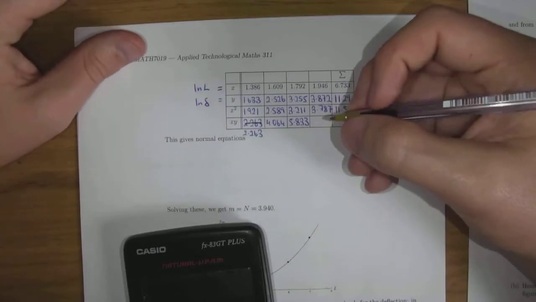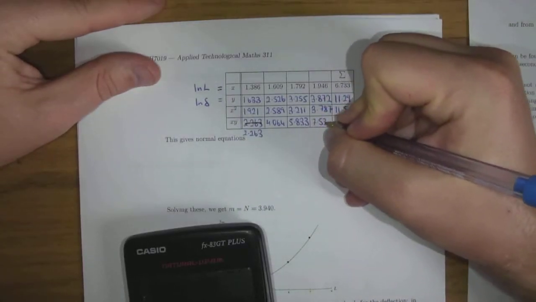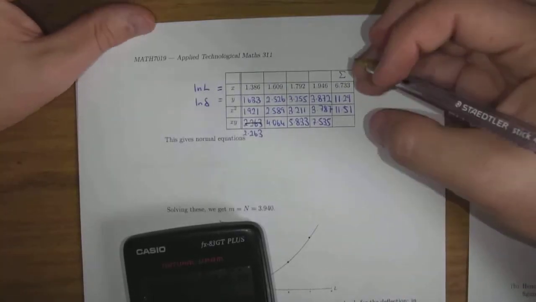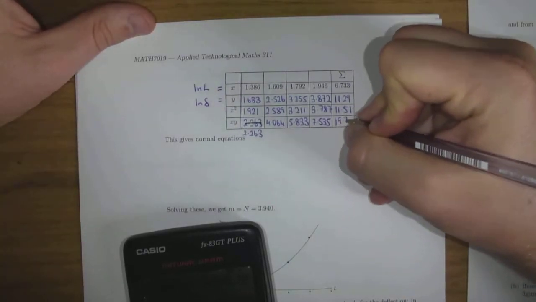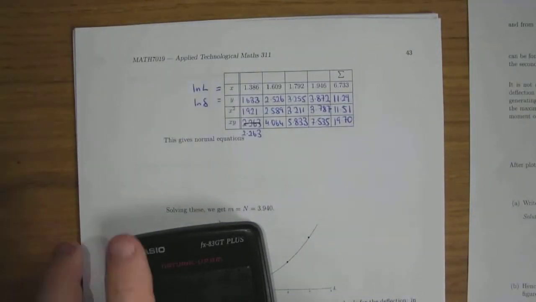So that gives 7.535. And we add these up. So 2.263 plus 4.064 plus 5.833 plus 7.535. And it comes out to be 19.70, which, as I said, is not the same as add up x by add up y. They're not the same.